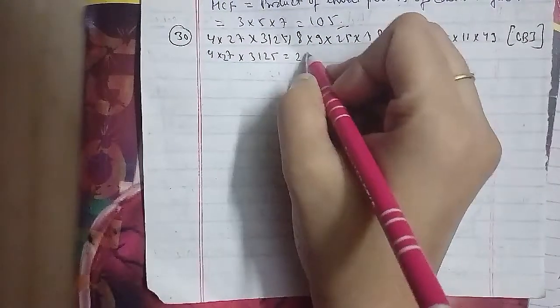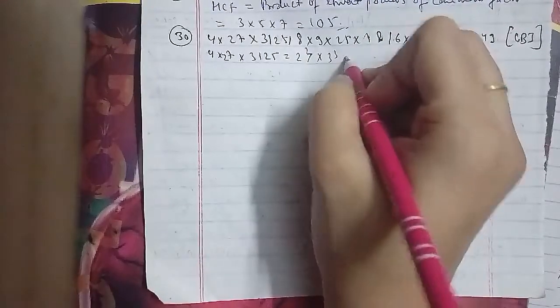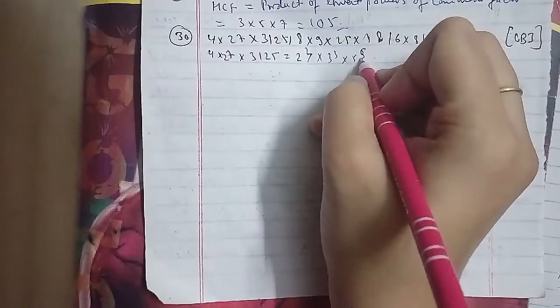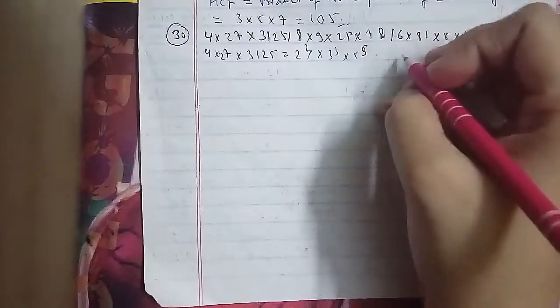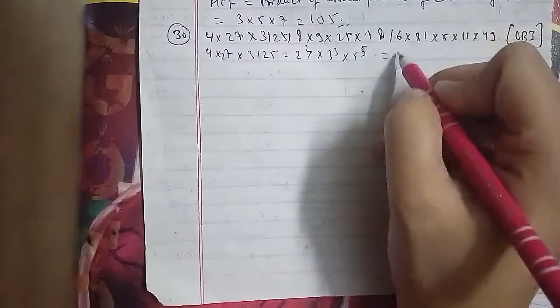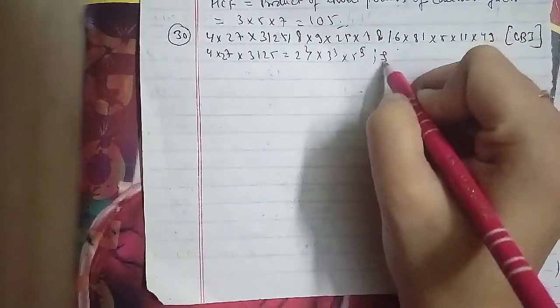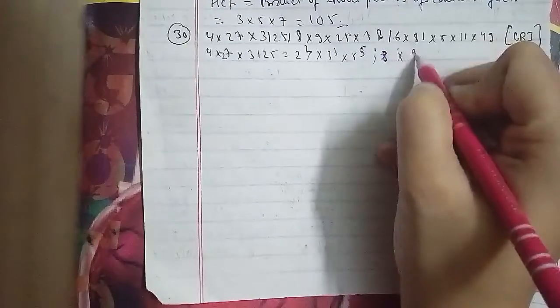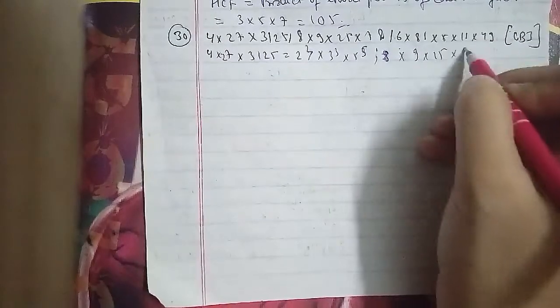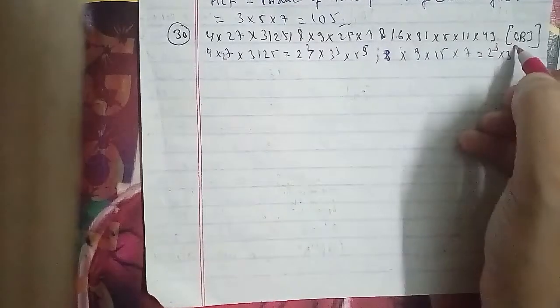Now 16 into 81 into 5 into 11 into 49 is 2 power 4, 3 power 4, 5 into 7 power 2 into 11.